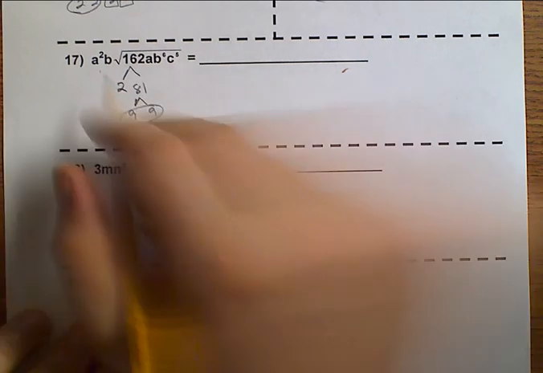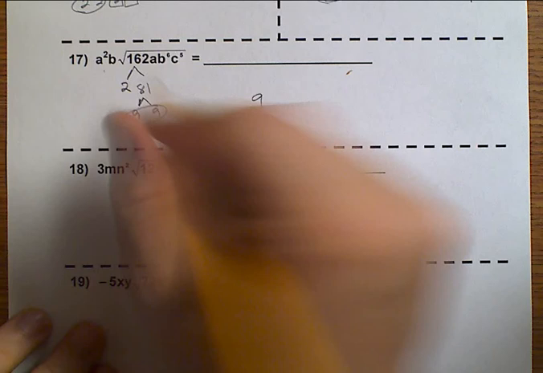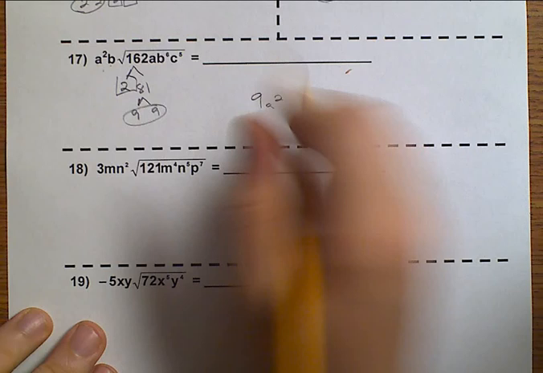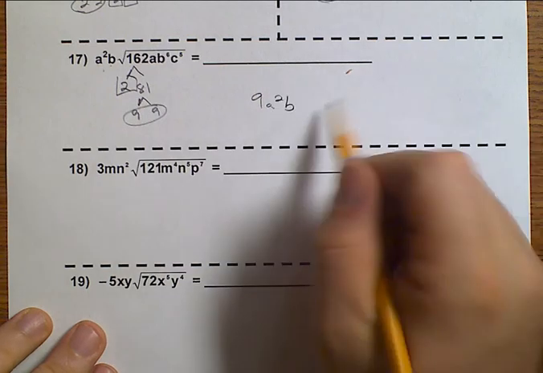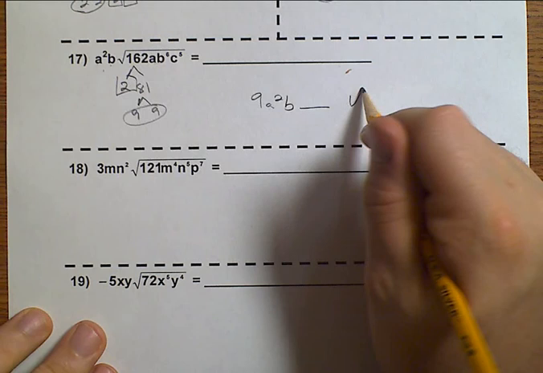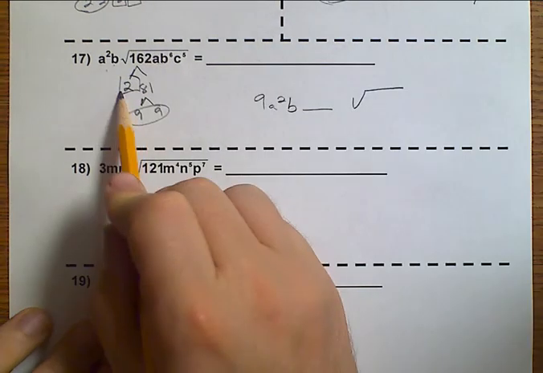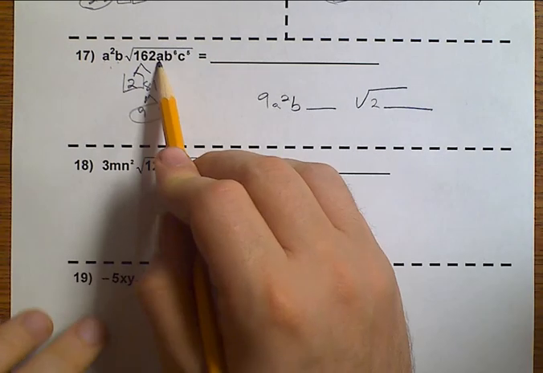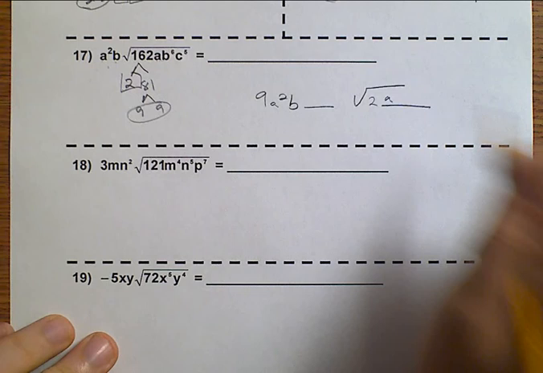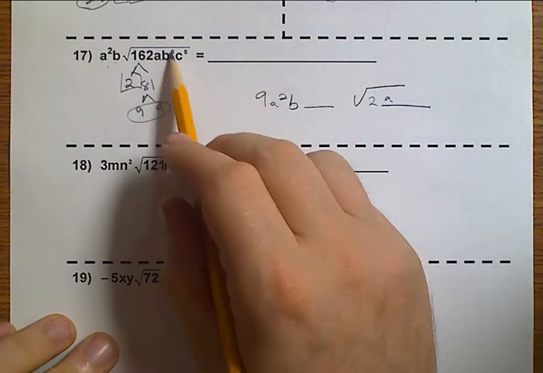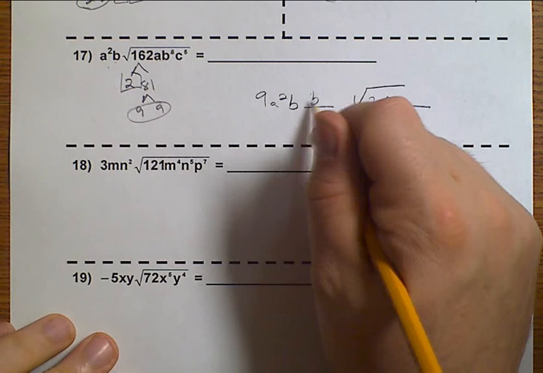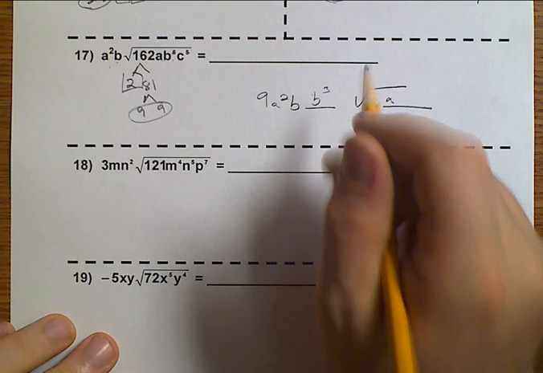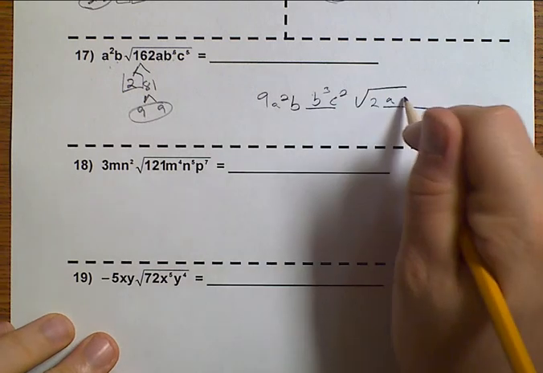So let's go ahead and take a look. I've got 9 that comes out. I've got this a squared and this b that are out. I'm going to leave some other room for these. Square root. Well, this 2 is inside. I'm going to leave some room to talk about variables. Well, I can't divide 1 by 2, so that 1 stays behind. B to the 6. 6 divided by 2 is 3. C to the 5th. Well, 5 divided by 2 is 2, with a remainder of 1.